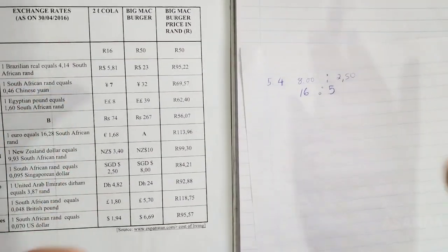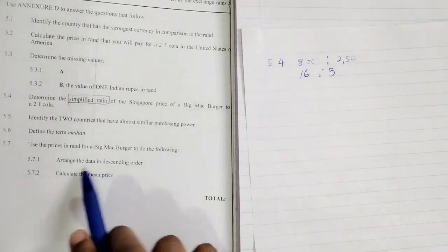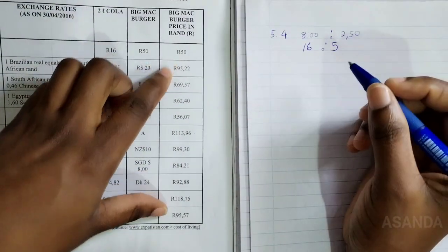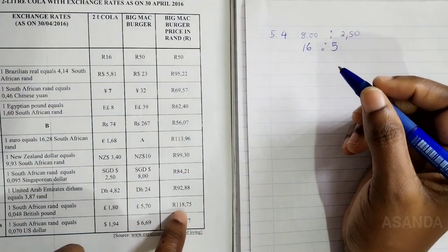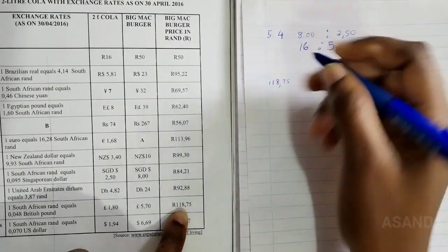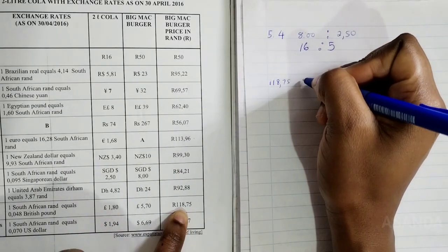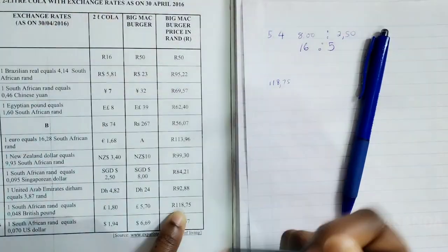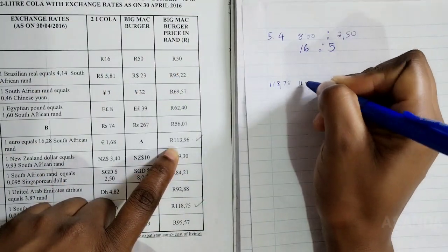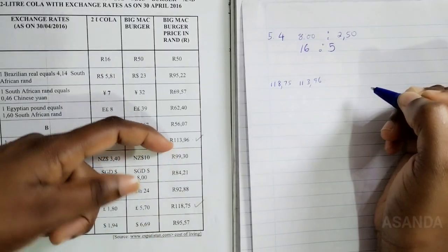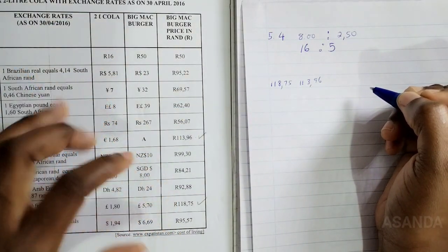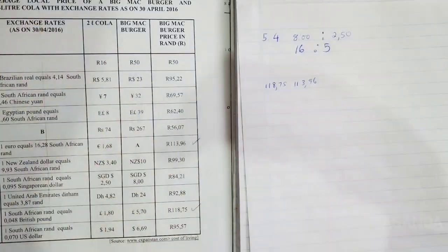So let's arrange the data in ascending order. So we'll say arrange the data in descending order. Okay, let's start with the biggest. 118.75. I'm just going to leave the rands to save space. And then we have 113. And then the next one, I think you're seeing where this is going. It's got commas, so let's do it.